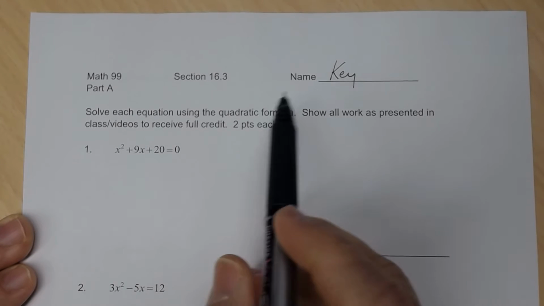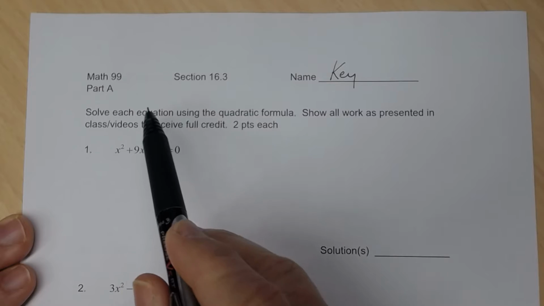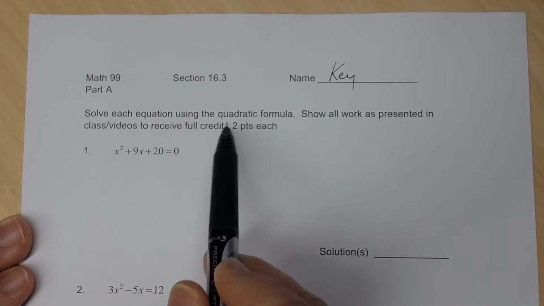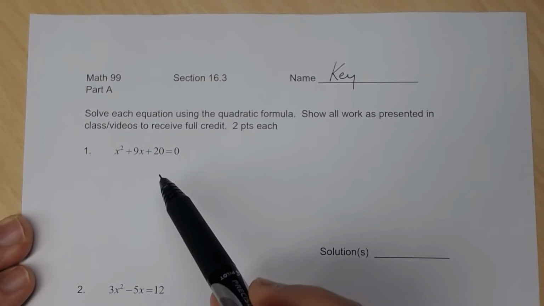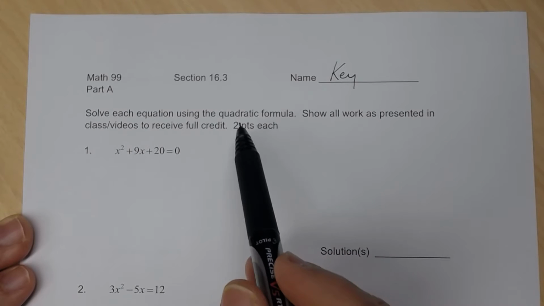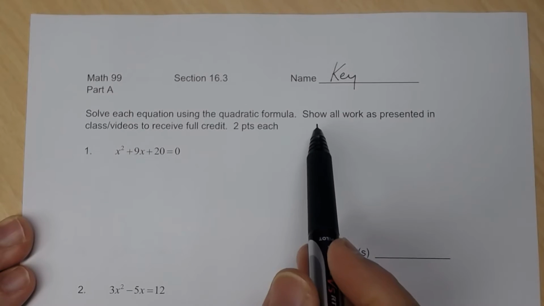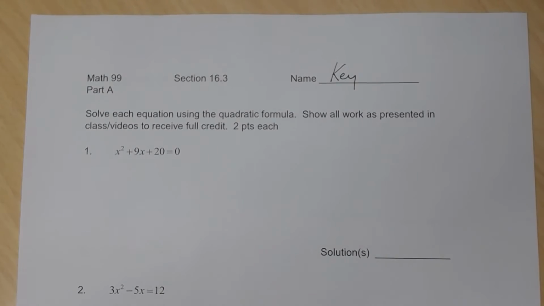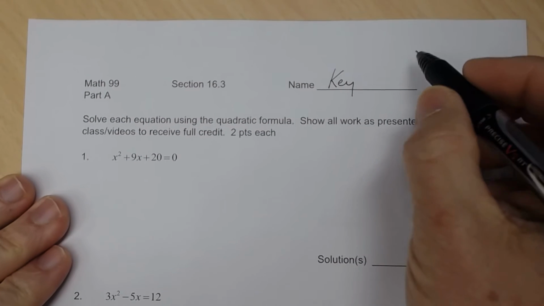Okay, so for this key, section 16.3 part A, we're solving, in this case, quadratic equations, and you need to use the quadratic formula. All right, and then it says show all work as presented in class videos to receive full credit. All right, so remember the quadratic formula is this.